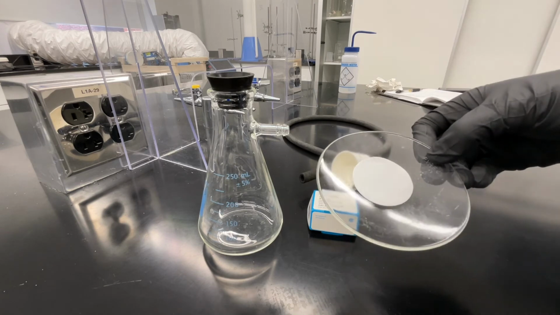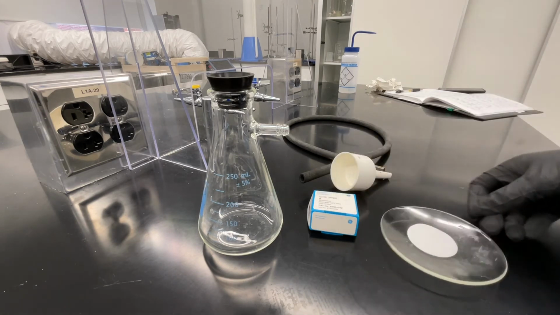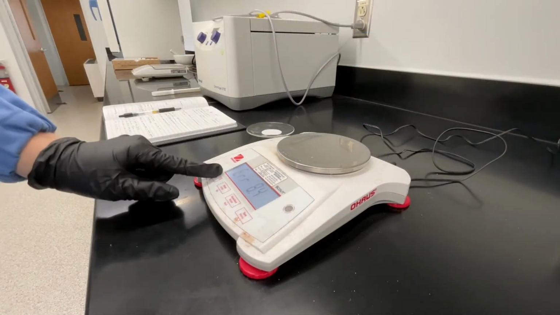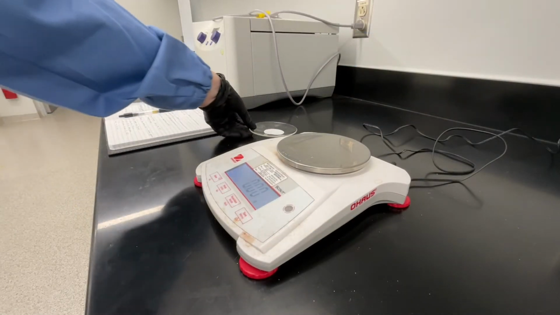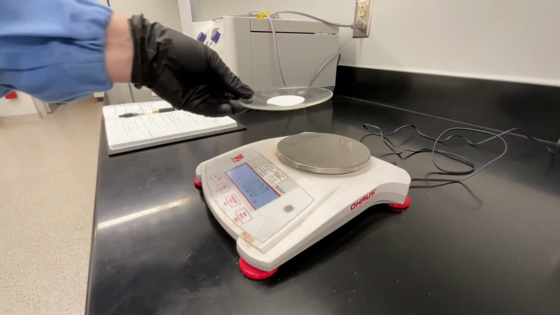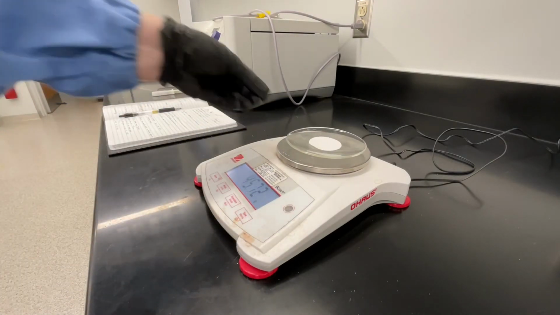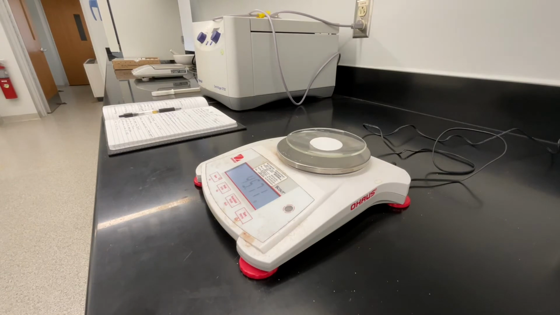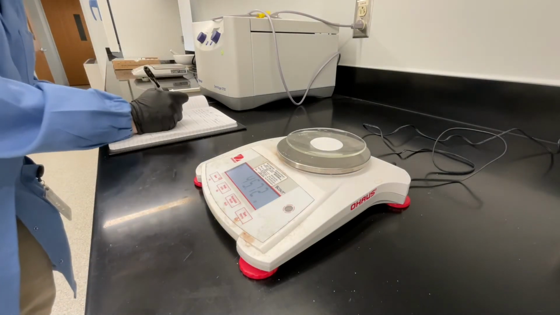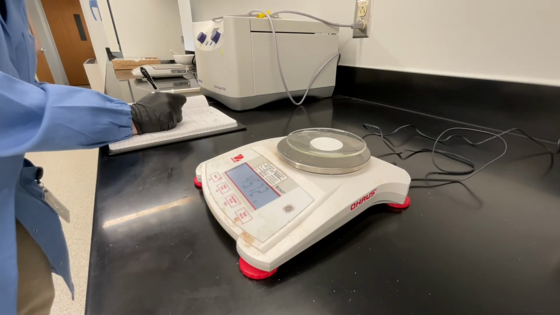We're going to collect and dry our sample on this watch glass, so we need to know the mass of the watch glass and filter paper without the sample on it. Bring your watch glass and filter paper over to the scale and record the mass. In your lab notebook, be careful when labeling the masses you record. This here is the mass of your filter paper and watch glass. You will need this information for later.